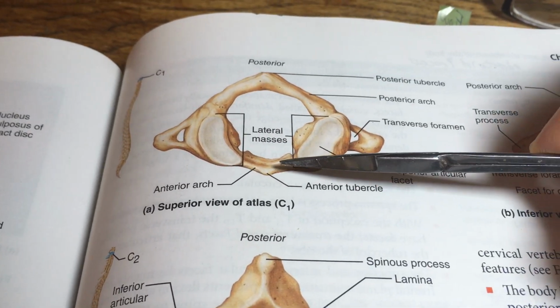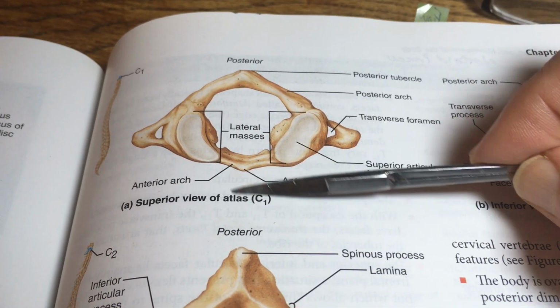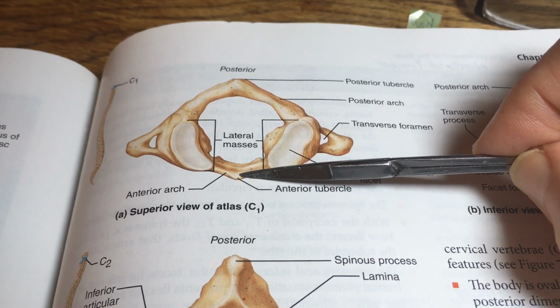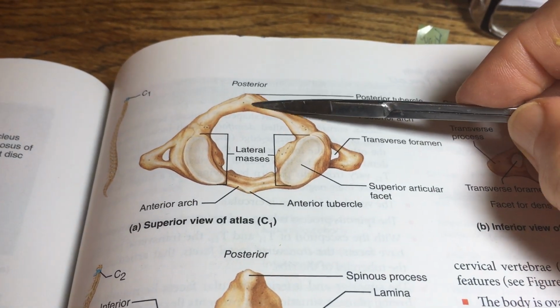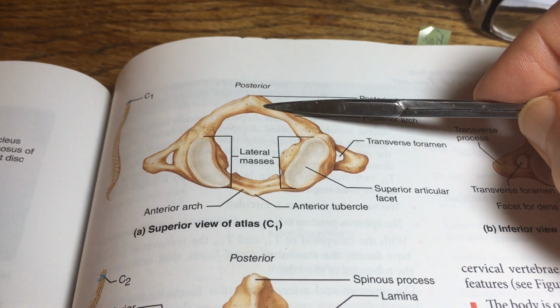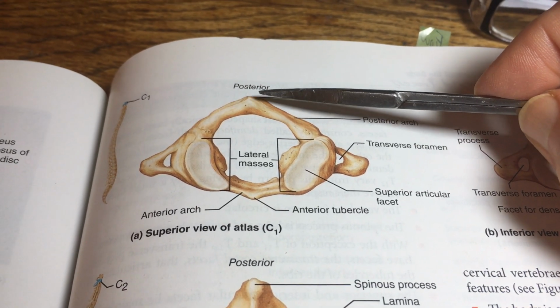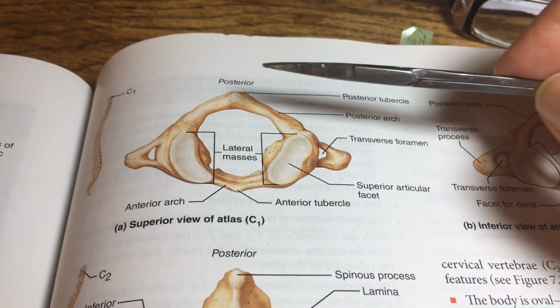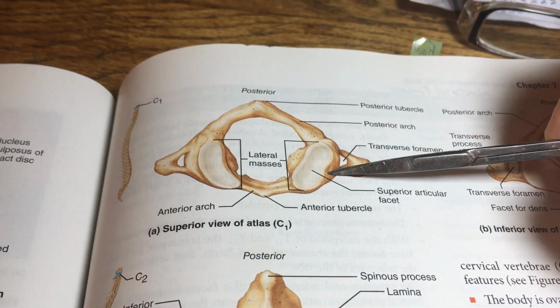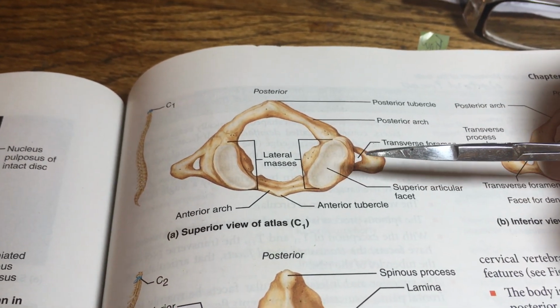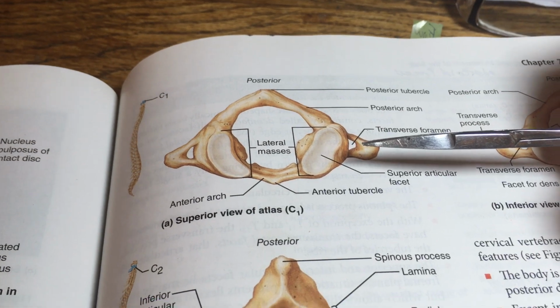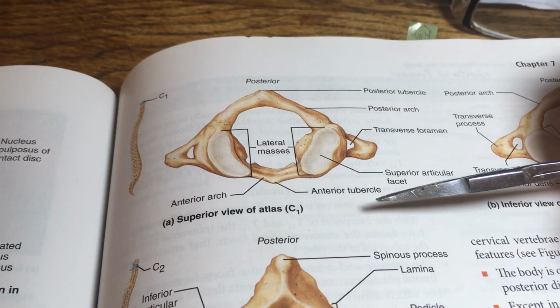One thing that C1 lacks is sort of a body. This is the anterior here, and this is the posterior. It's also sort of lacking a very significant spinous process. So it's a much simpler feature. It's not bearing as much weight as other bones in the body, and so it's a little bit more delicate.